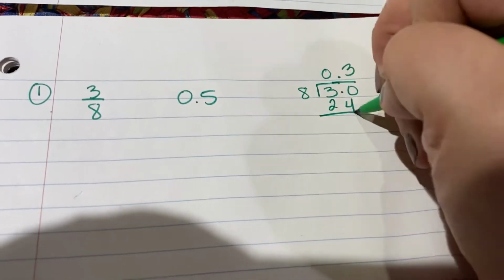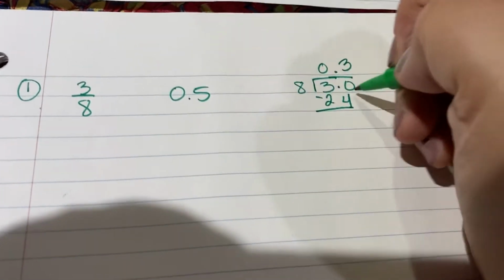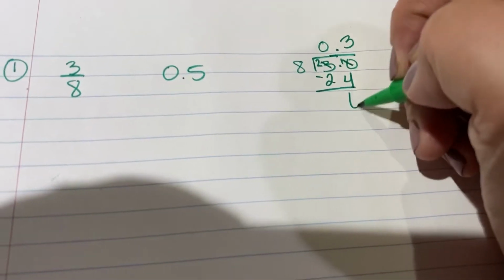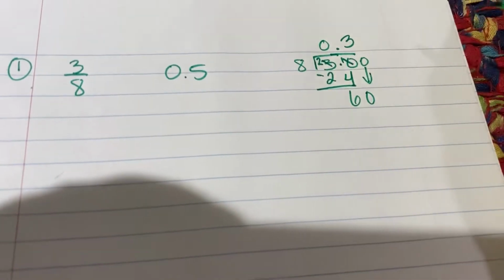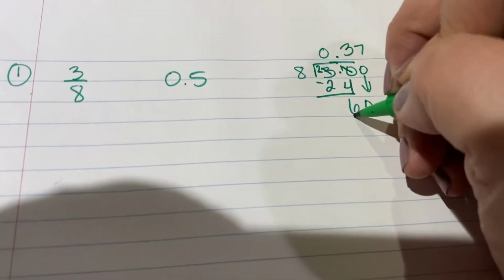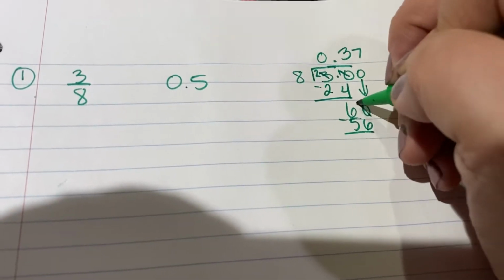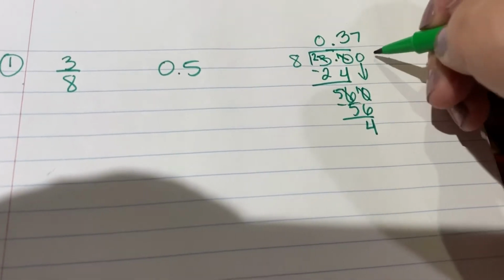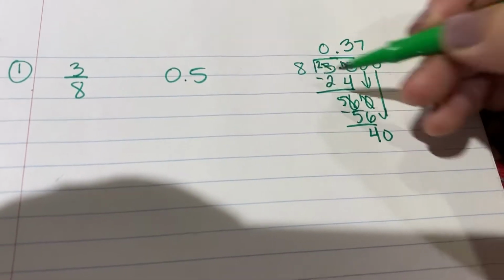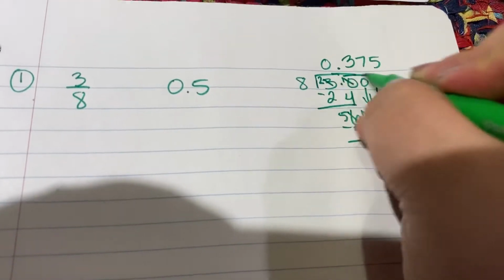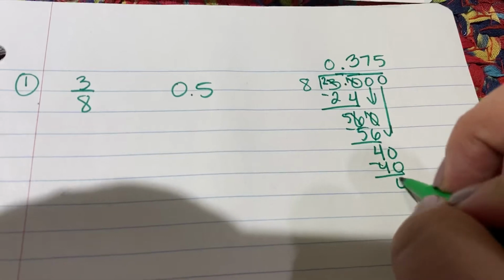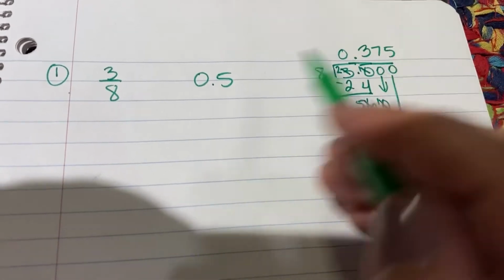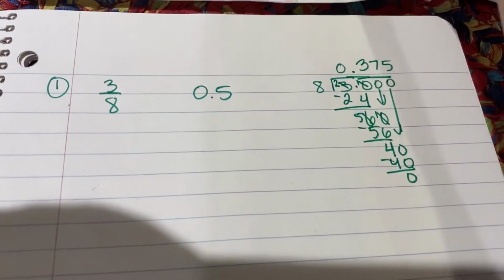Which is 24. So we're going to subtract. We have to borrow, becomes a 10, that becomes a 2. And now I can subtract 10 minus 4 gets me 6. Add another 0. 8 goes into 60 7 times, which is 56. Subtract, again we have to borrow. We get 4. Still got a remainder, so I'm going to add another 0. Bring it down, and we know that 8 goes into 40 5 times, which is exactly 40, so we can stop. All right, so now we have 3/8 is equal to 0.375, and again, this number is already in a decimal. So step number 1 is done.